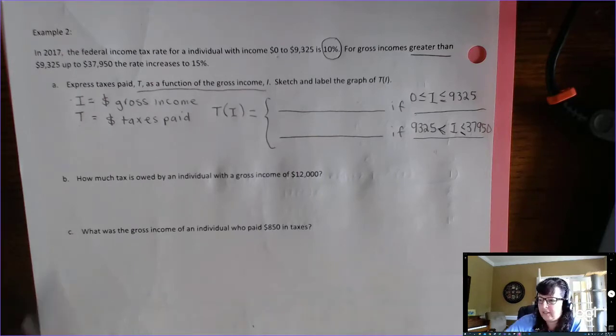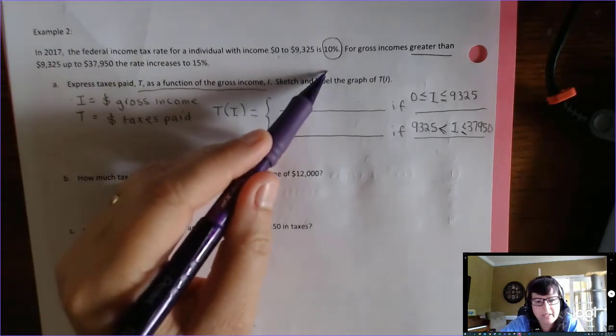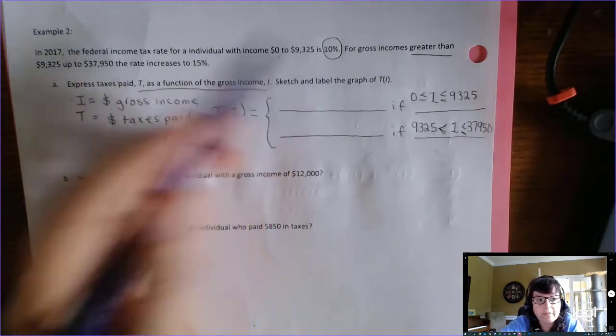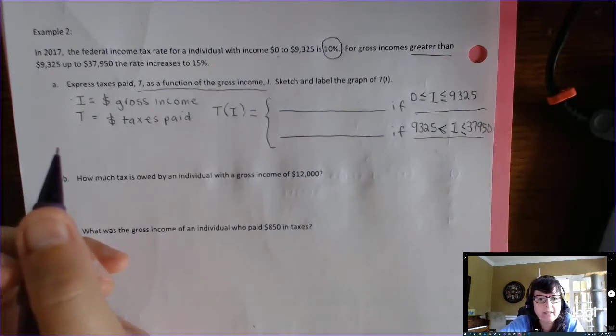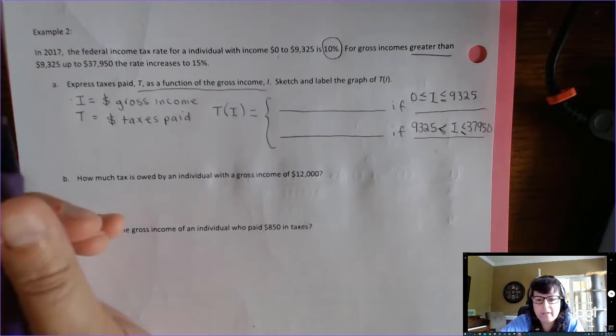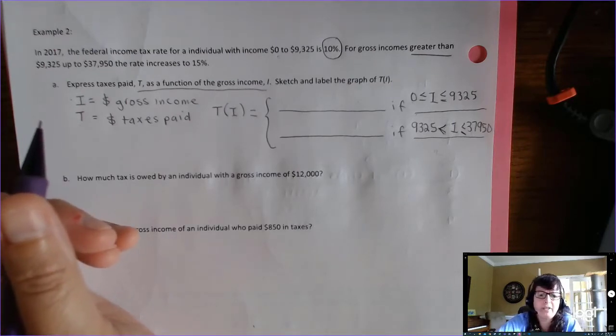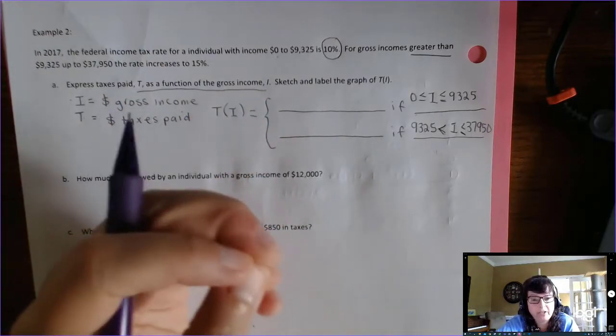Right? What is the income tax rate? It's 10%. 10% of what? If someone told you your income tax rate is going to be 10%, you should think 10% of income. A percent never stands alone. It's always a fraction of something.